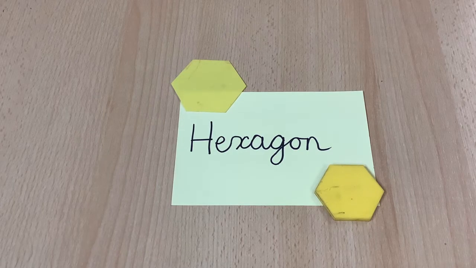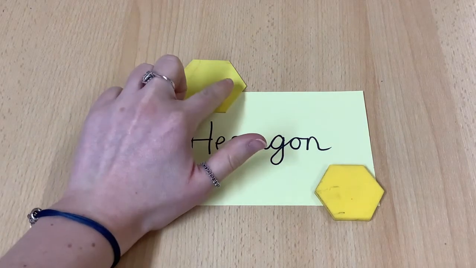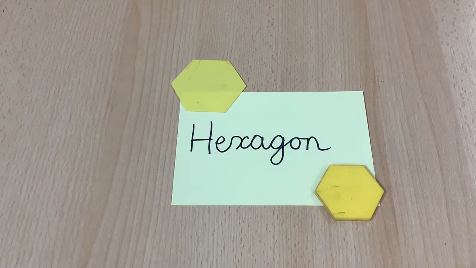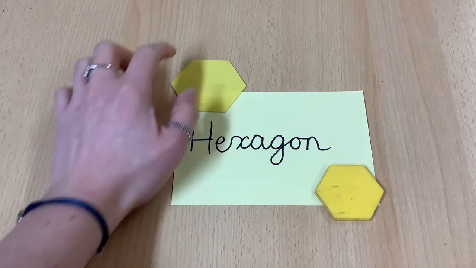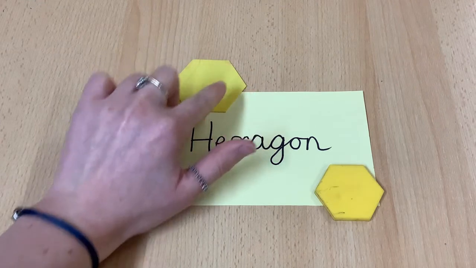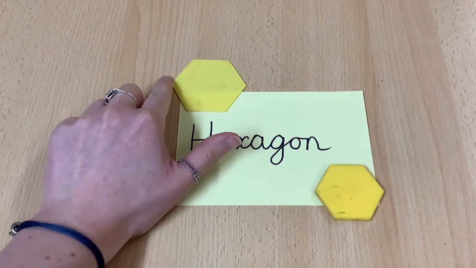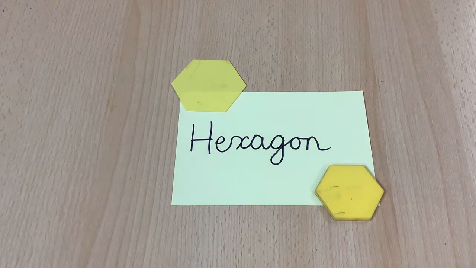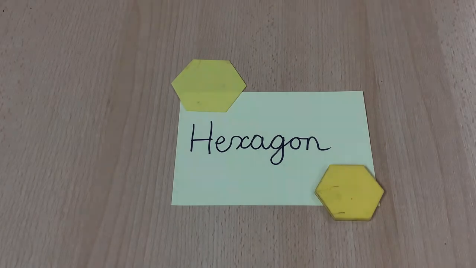Next, we're going to look at a hexagon. This is a regular hexagon. A hexagon is a shape with 6 sides, but a regular hexagon has 6 sides that are all the same length, and it has 6 angles that are all the same size. They are not right angles. A hexagon has 1, 2, 3, 4, 5, 6 vertices, 6 corners.